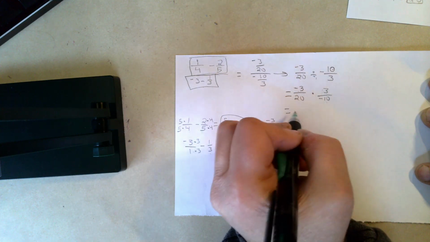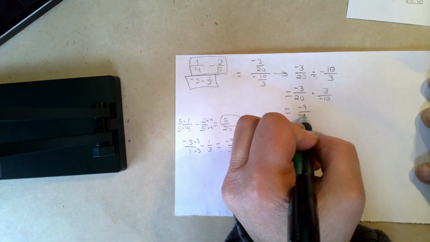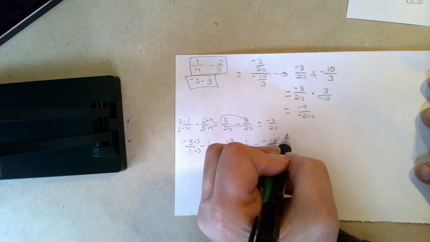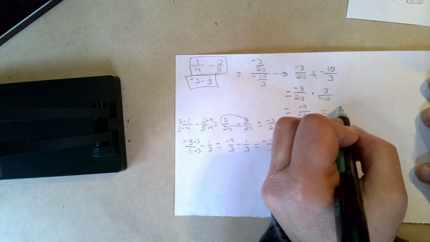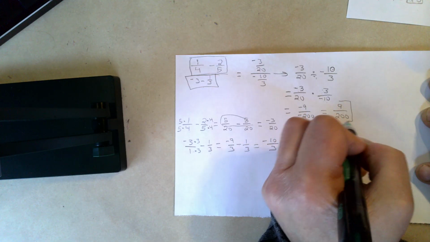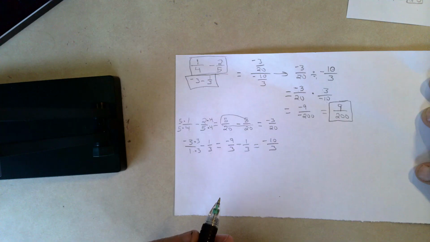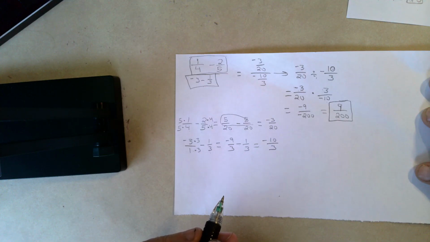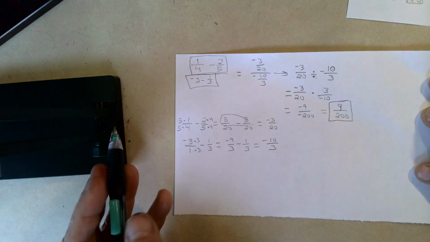Negative 3 times 3 is negative 9. 20 times negative 10 is negative 200. These are both negatives, so they cancel out, and I am left with 9 over 200. Now, if there's any step in this that you do not understand, I have a longer video with all the steps more clearly written out.